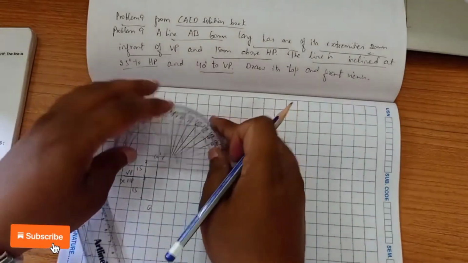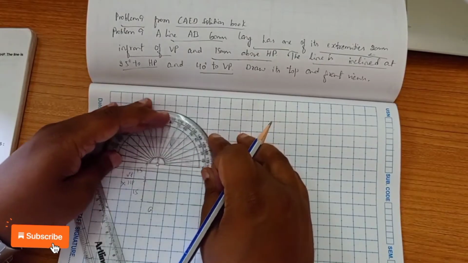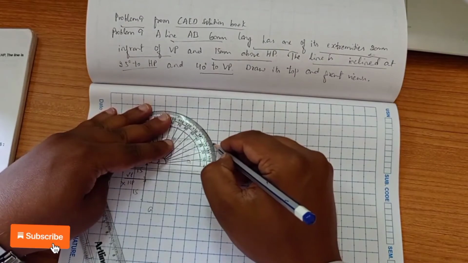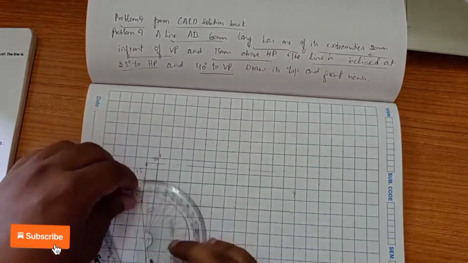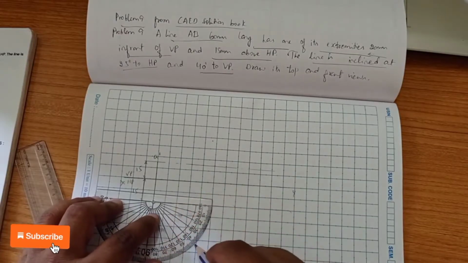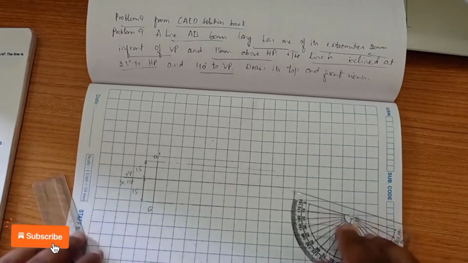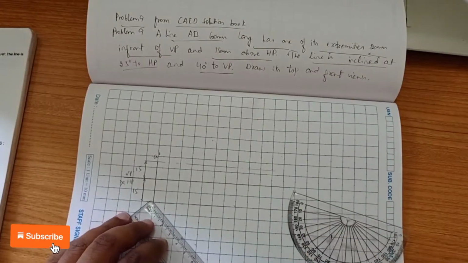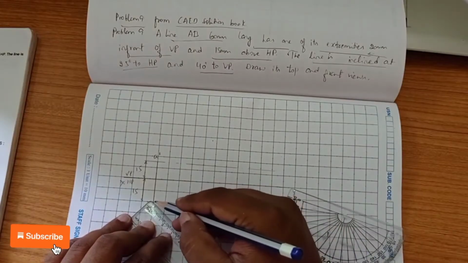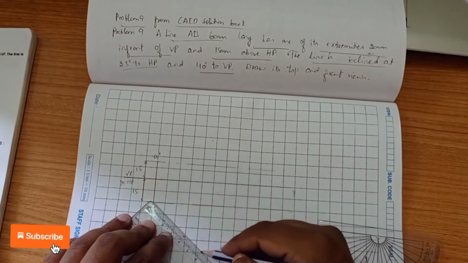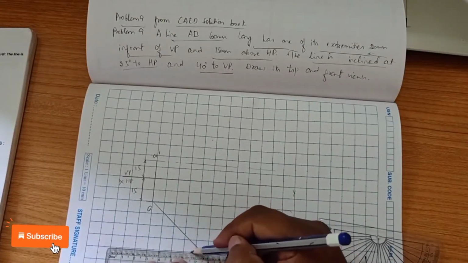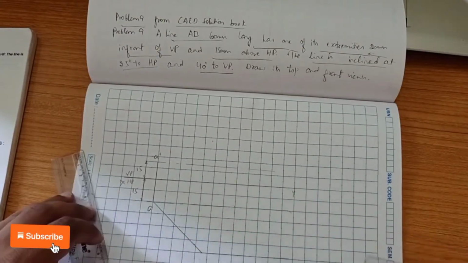So 25 degree to HP, okay, and 40 degree to VP. Here the length of line we have to draw, that is 60. Okay. Here to these extremities again another locus line.